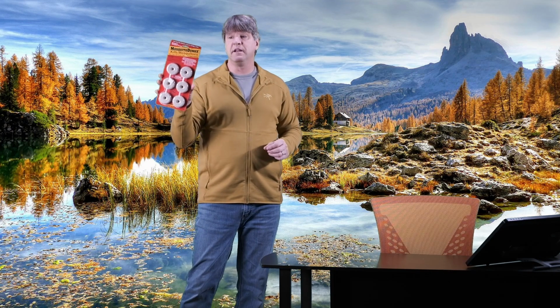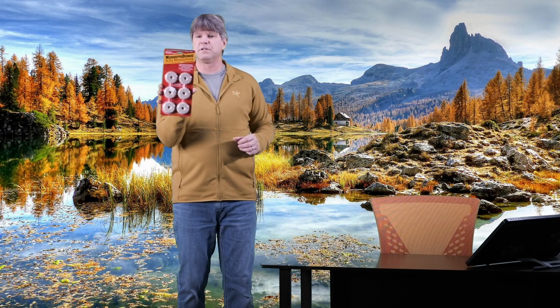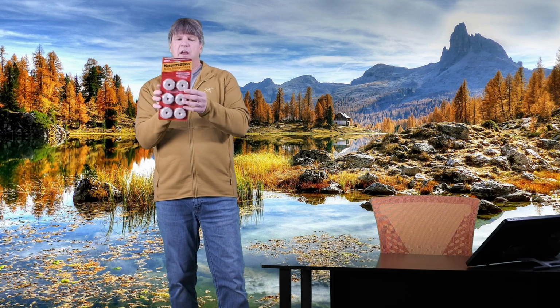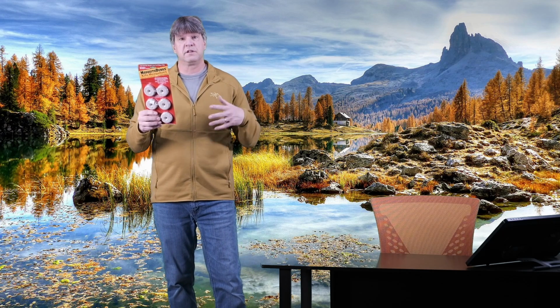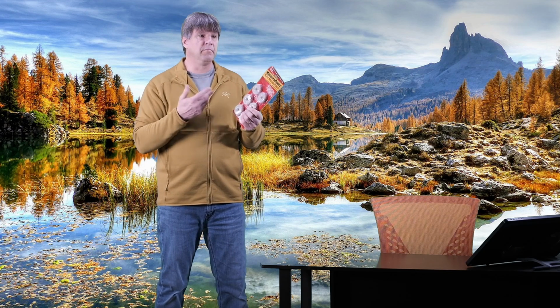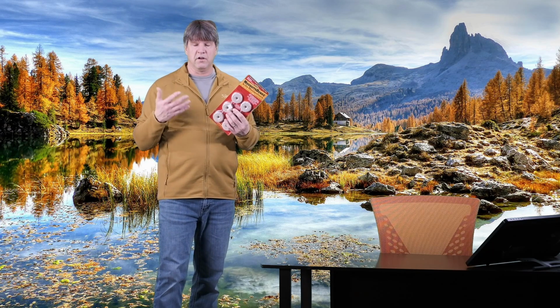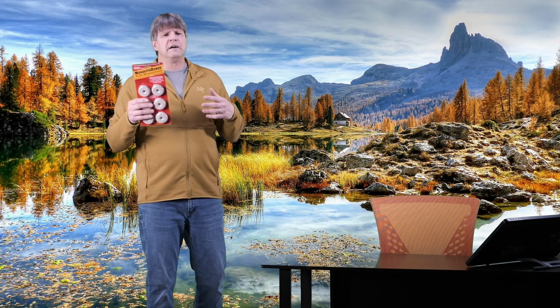These are called mosquito dunks. It's a biological mosquito control, and each one of these little discs can help control mosquitoes in the water for up to 30 days. So these are things that you can use in a bird bath. You can use them in your pond too. They say they are non-toxic. They won't harm your fish. That is a biological control.